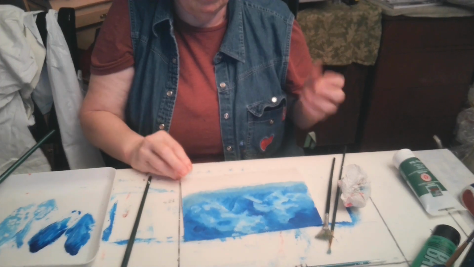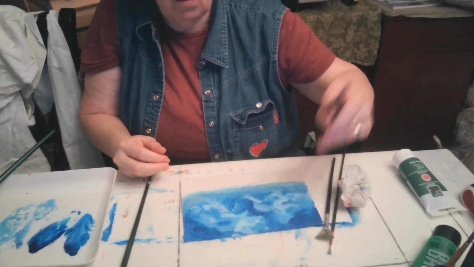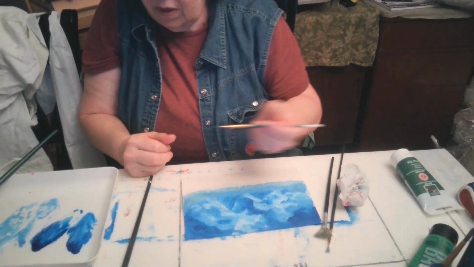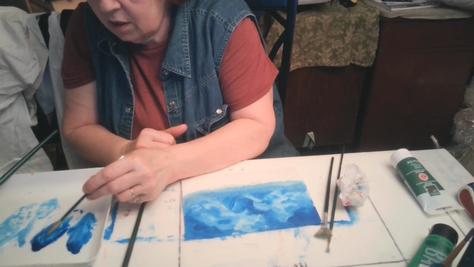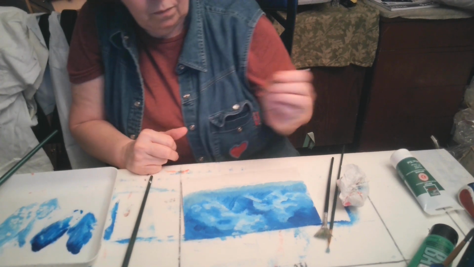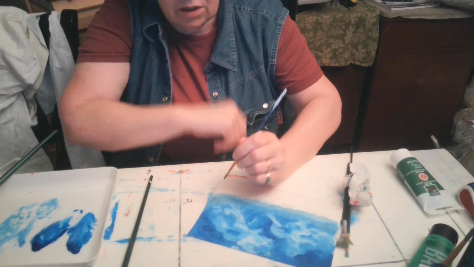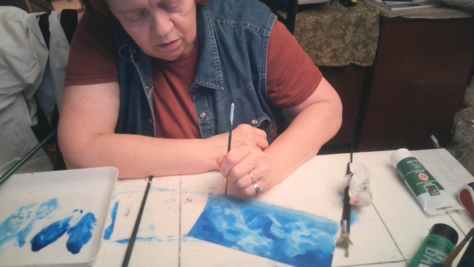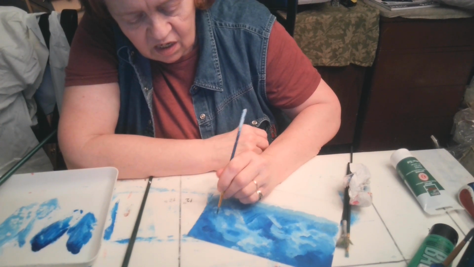I haven't done any background in here, but when you do a tree, your paint is watered down, and you do a line.